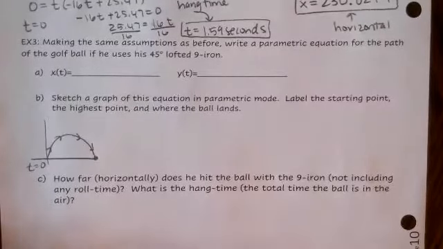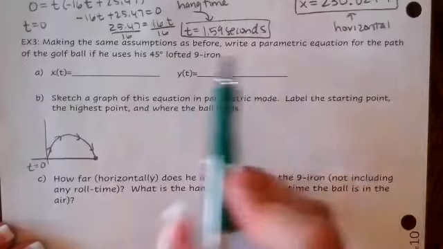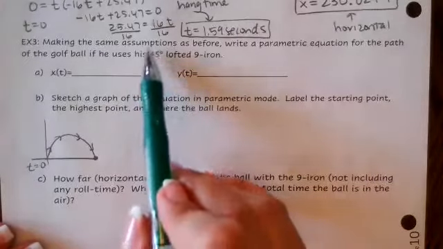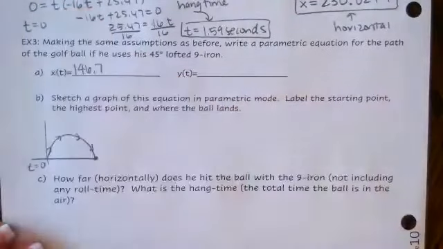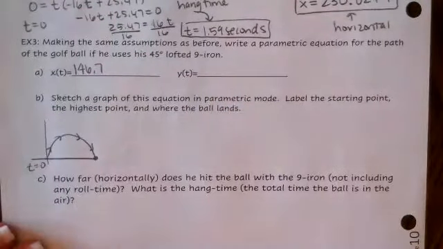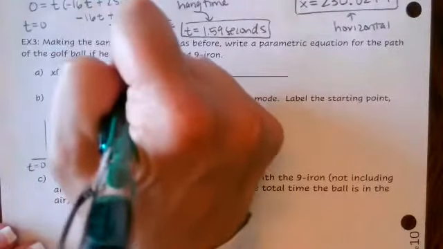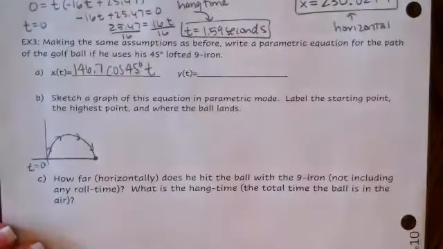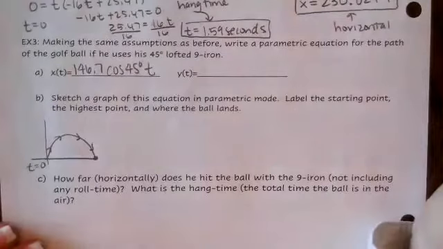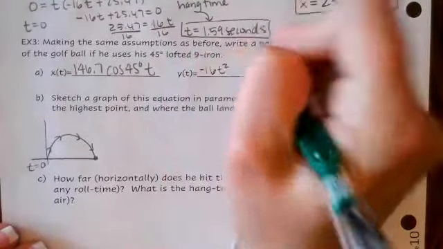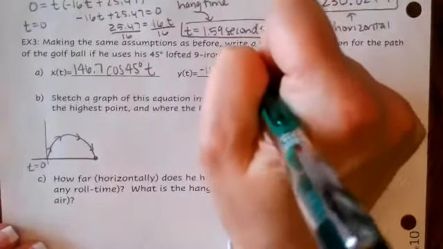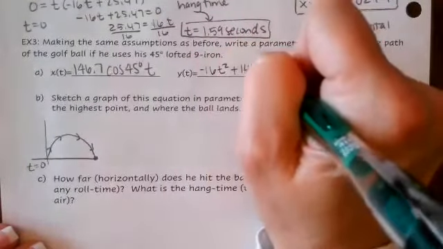All right, so in this case, what they've changed is our angle here. So our equation would be 146.7, since it did not change the initial velocity, times the cosine of 45 degrees. For our y of t, it would still be negative 16t squared plus 146.7.